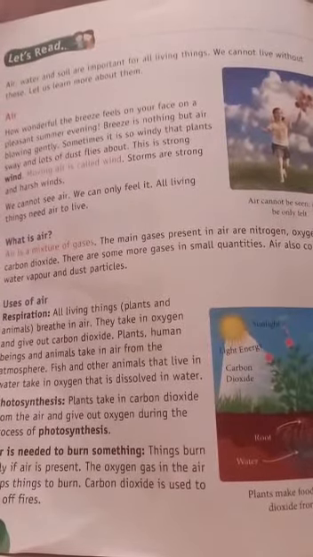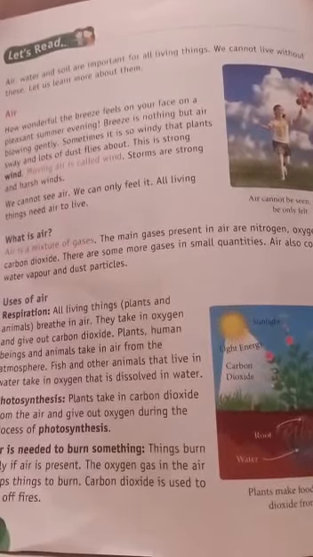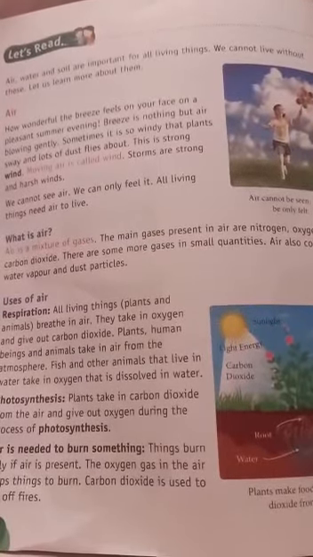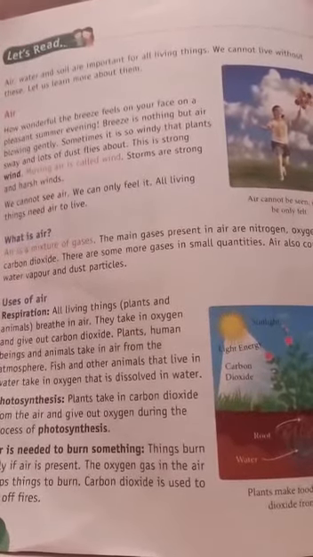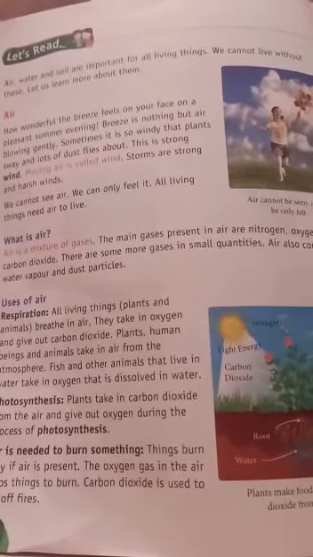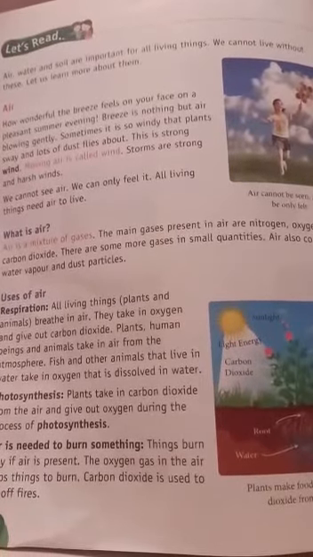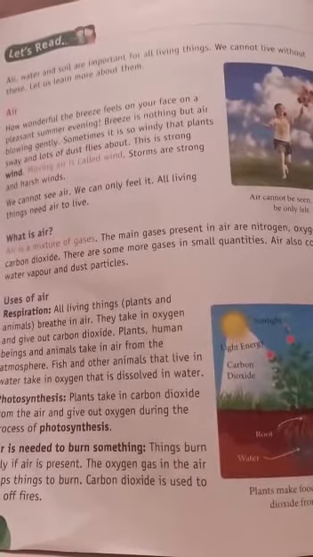Let's see here what is air and what are air uses for. Air is very important for all living things. We cannot survive without air. Yes or no? And air is invisible. We cannot see it and it has no definite shape.